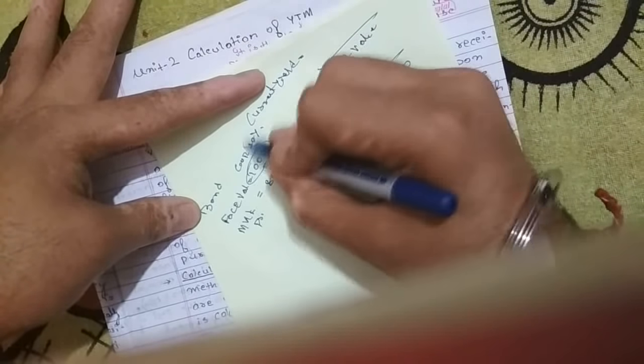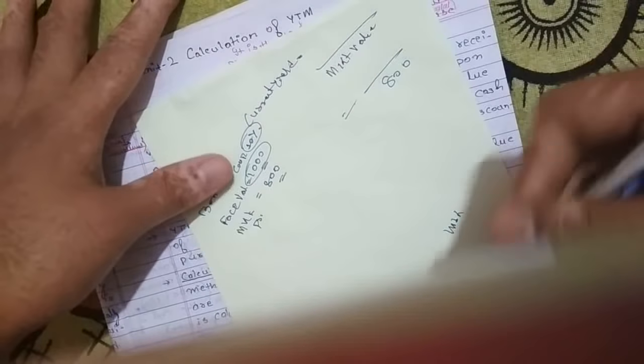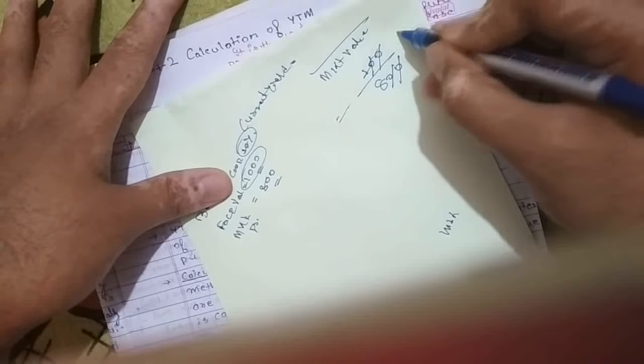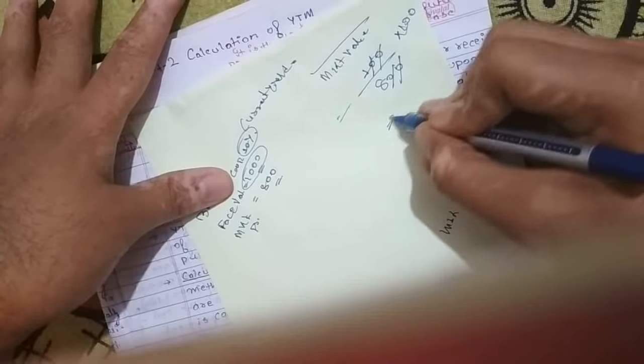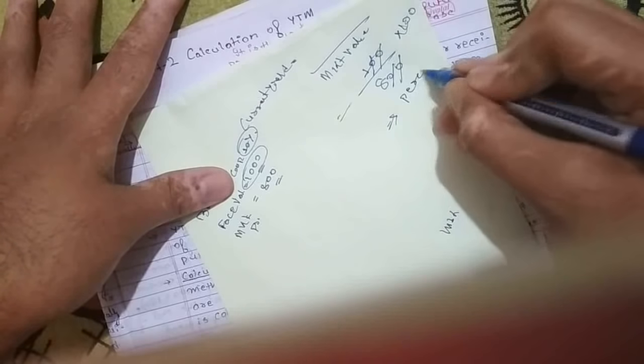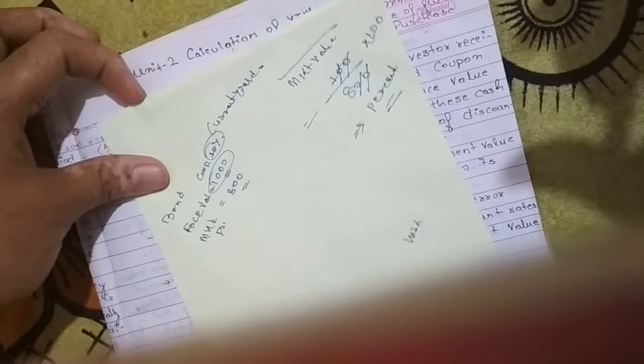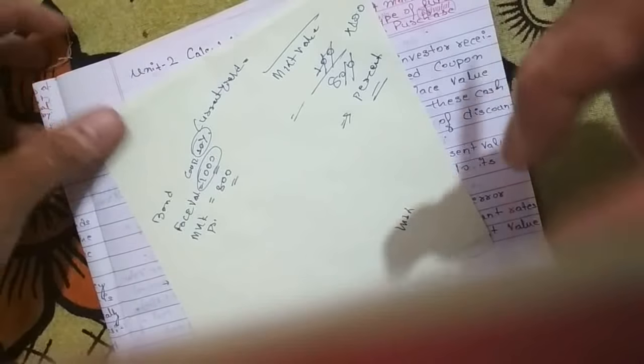With the face value, the coupon is 100 rupees. If you divide, this gives some percentage. This is nothing but the current yield. At this time, this much interest you are earning. That's what it tells.